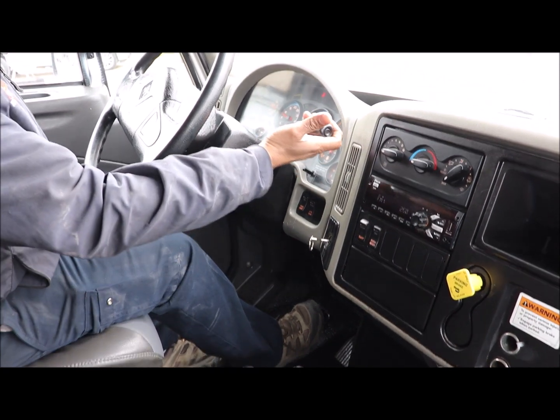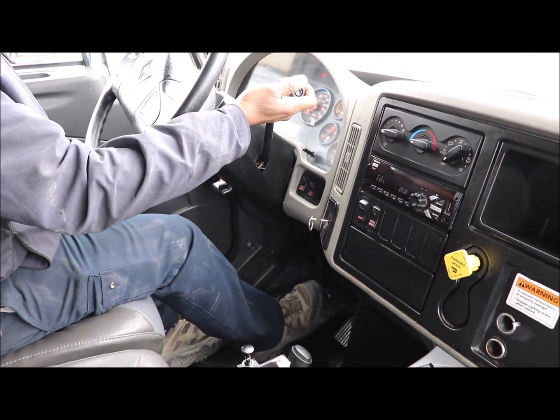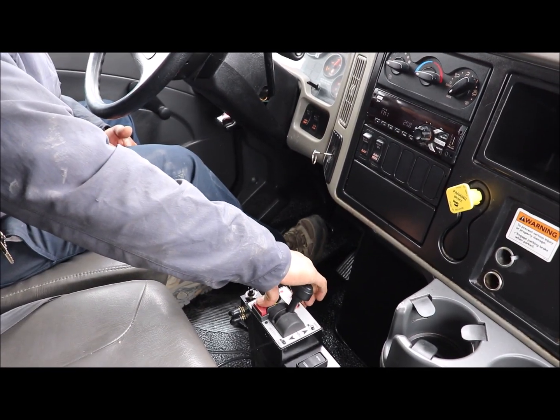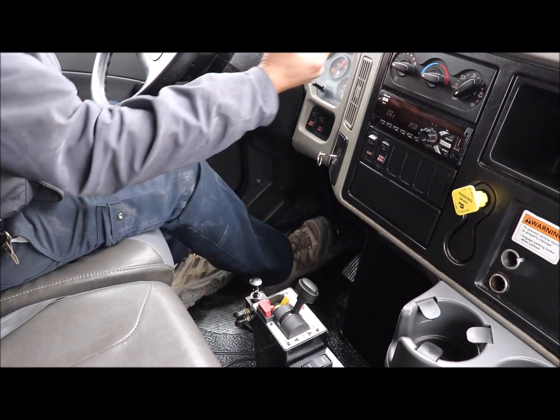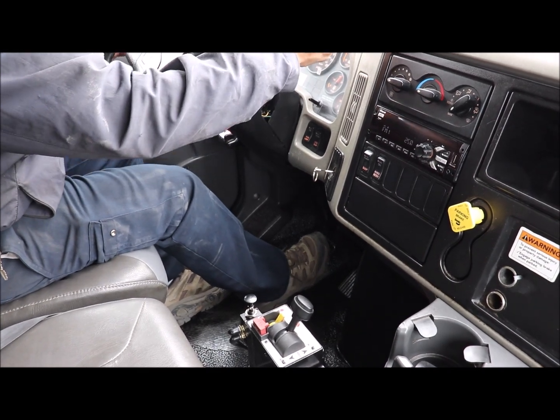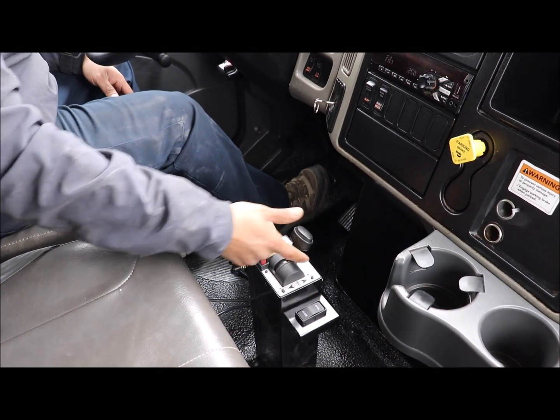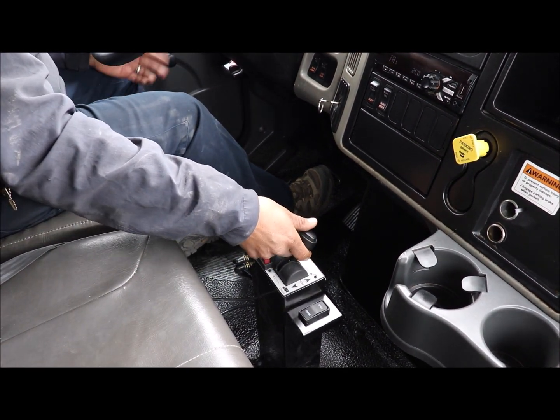So I'm going to just select reverse in this case, since I'm closest to that gear. So I'm going to engage PTO in, and I'm going to return back to park. So I have my PTO engaged. At this time I can either decide to operate it while I'm in park.